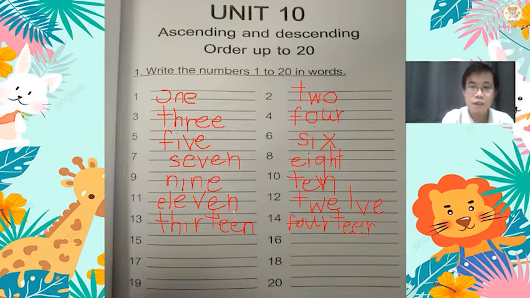Next, number 15. F-I-F-T-E-E-N. Next, number 16, S-I-X-T-E-E-N. Okay, next, number 17, S-E-V-E-N-T-E-E-N.